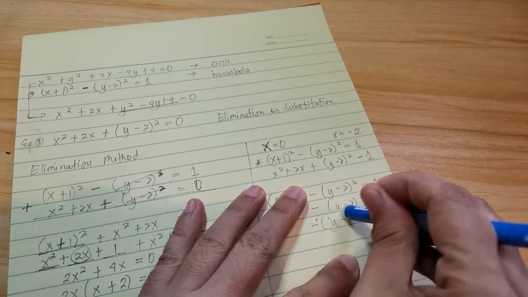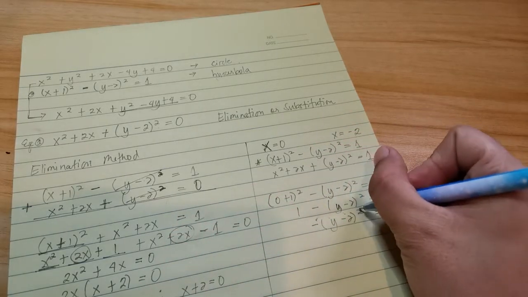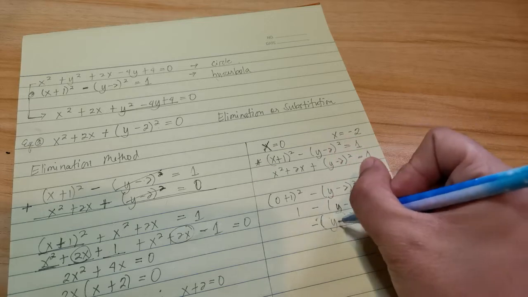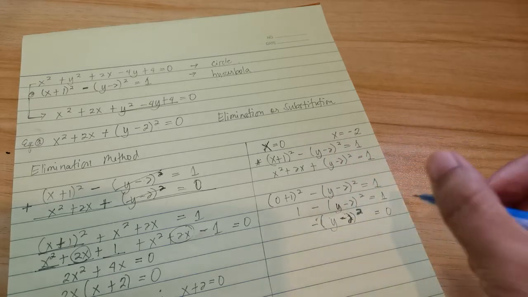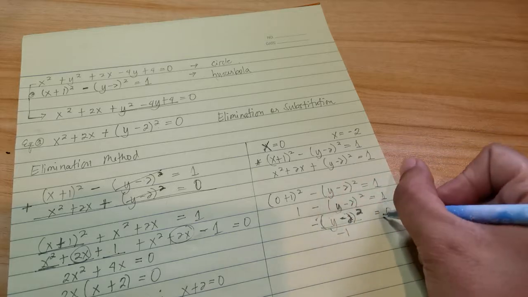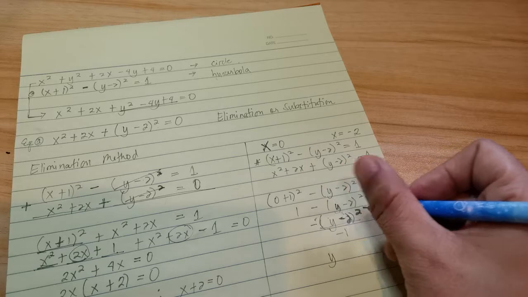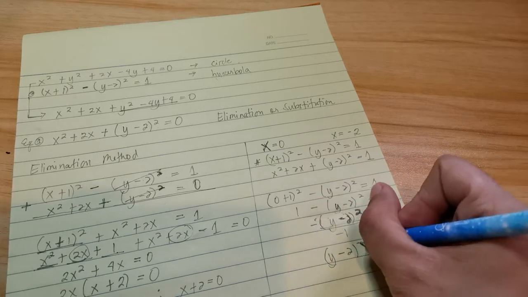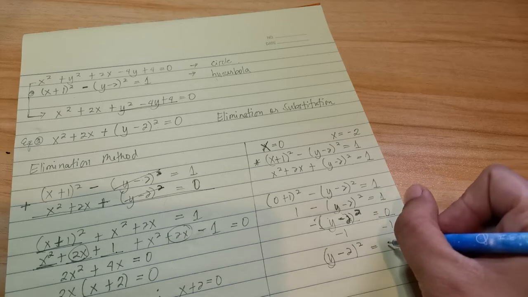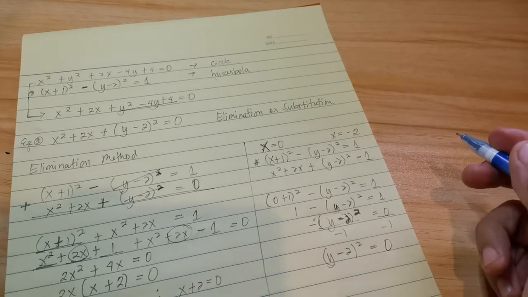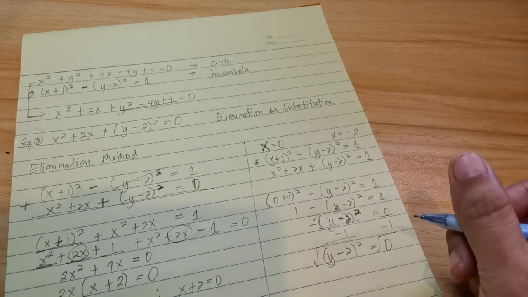Ano bang iniisip mo, ma'am? Hindi pala pwede. Hindi kayo pwedeng mag-distribute kapag merong square doon, okay? Hindi pwedeng mag-distribute kapag merong square doon. So, what we are going to do is to divide na lang both sides by negative 1. So, that will become y minus 2 quantity squared equals 0 divided by negative 1 is still 0. And then we are going to extract both sides of our equation.